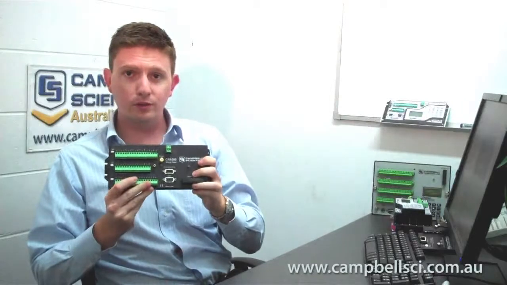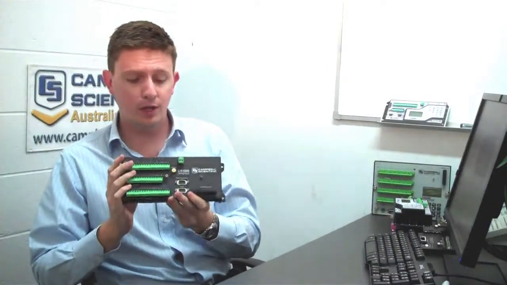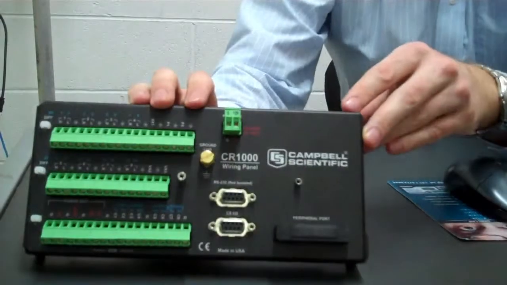That's the CR1000. It's the most general purpose logger that we sell, probably the most flexible one. It is the replacement for the CR10X if you're used to our older loggers. It has 16 measurement channels on board and 8 digital outputs. So those measurement channels are 0 to 5 volt channels, and the digital outputs are a 0 to 5 volt signal that can control a relay or a pump or something like that.